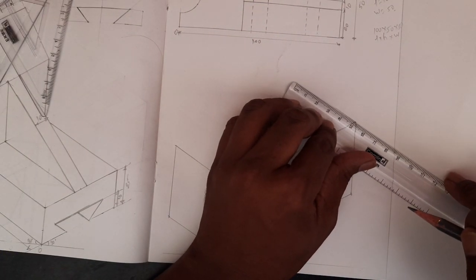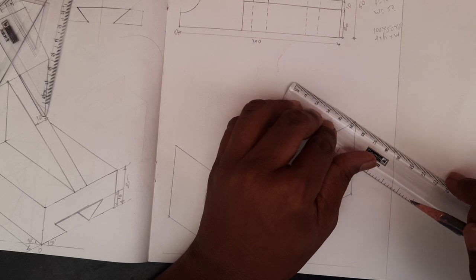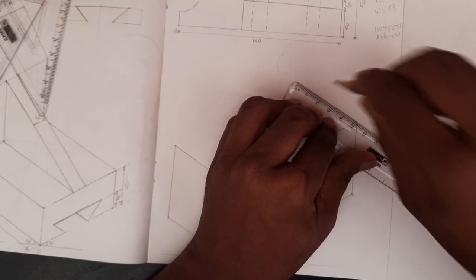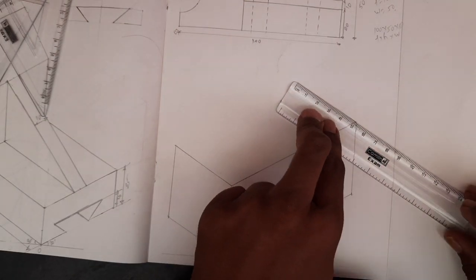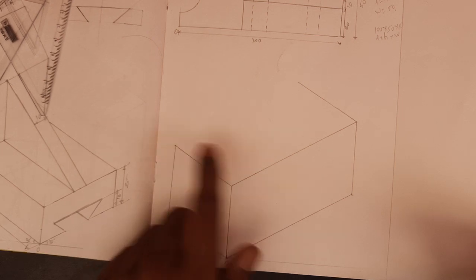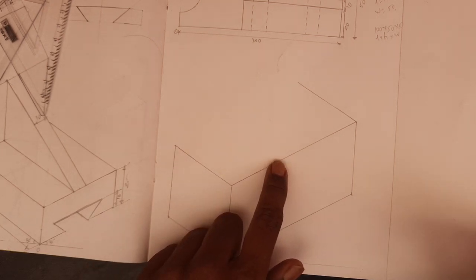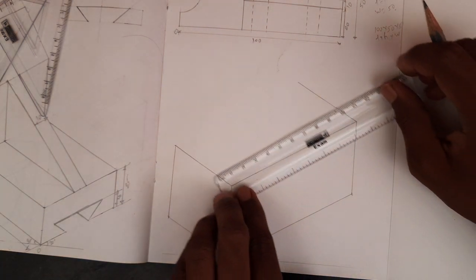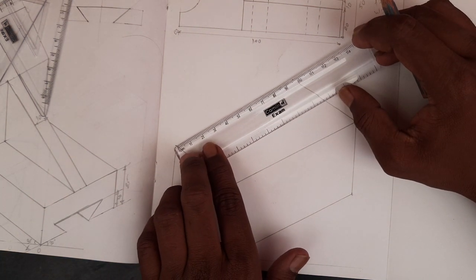So draw the line, then next from this point draw the parallel line to this line. Draw the parallel line to this line through this point of a length 100 mm, 10 centimeter.